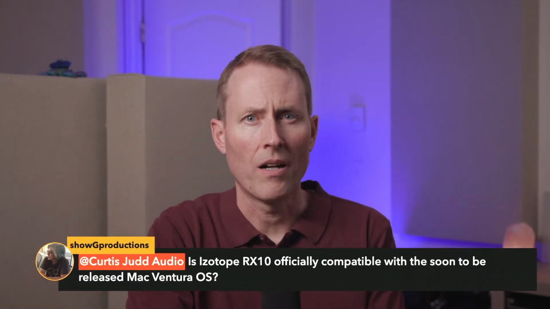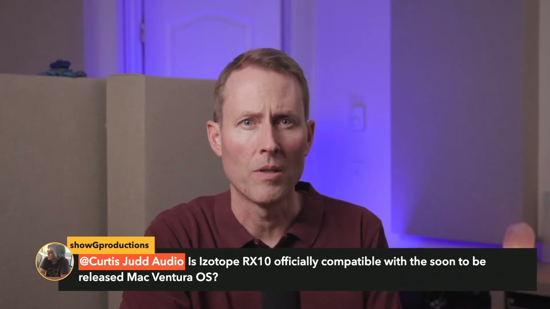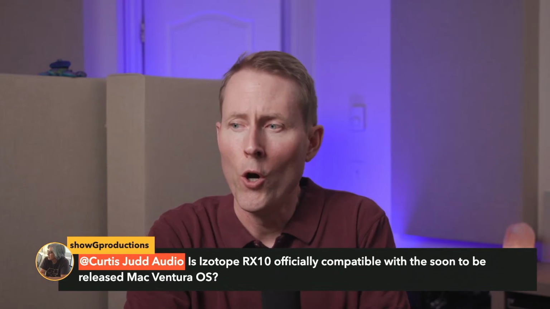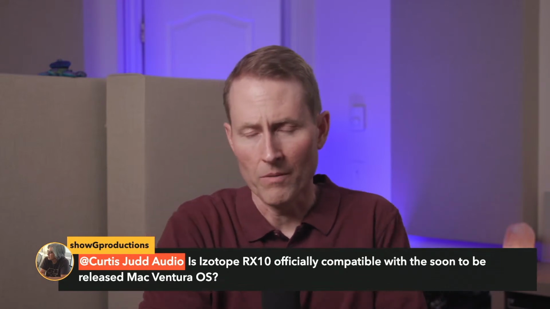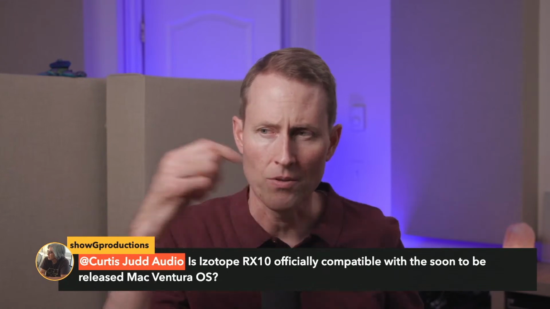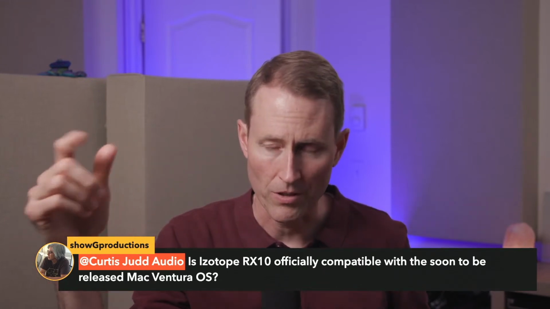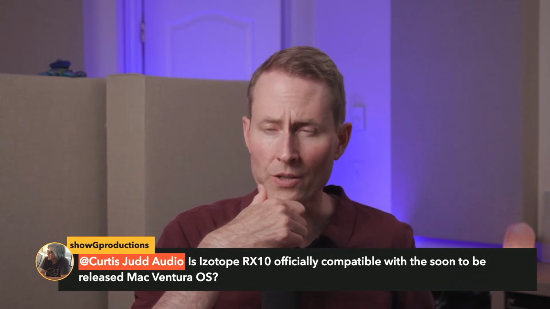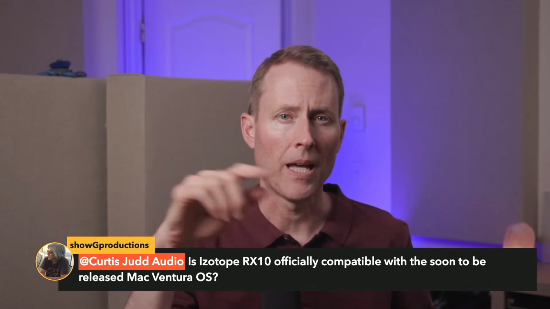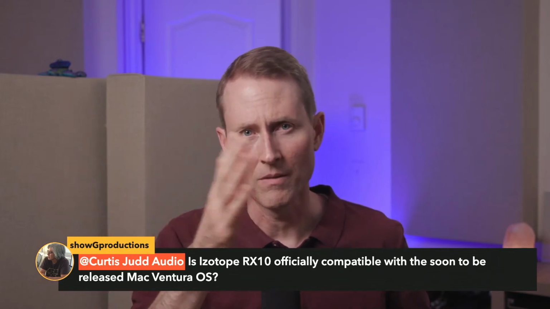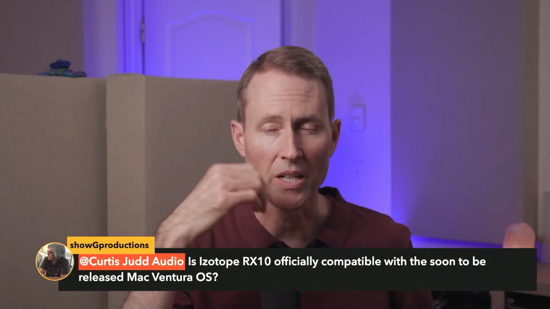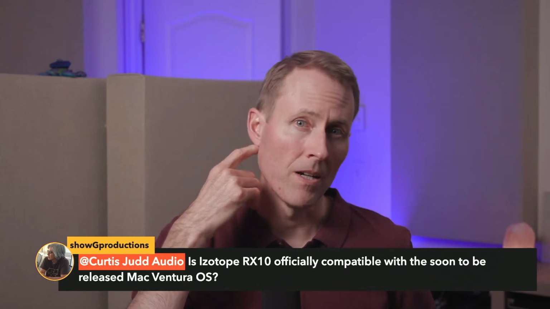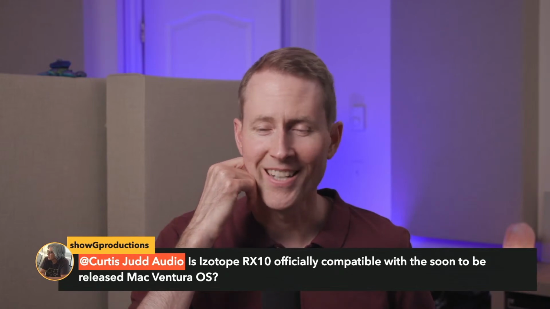Okay, is iZotope RX10 officially compatible with the soon-to-be released Mac Ventura OS? No, I assume not. Certainly if it's not released yet. Usually, what happens is all the manufacturers and all the software providers will do that certification once it's been released. The problem now is that Ventura is a changing thing. It's still in beta, so until it's fully released, they don't usually certify. But we'll see.